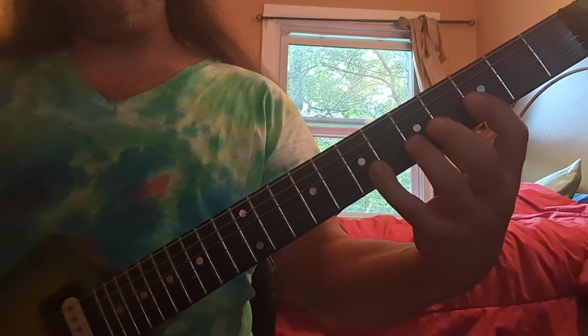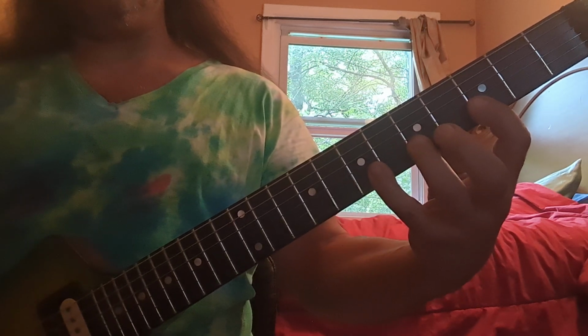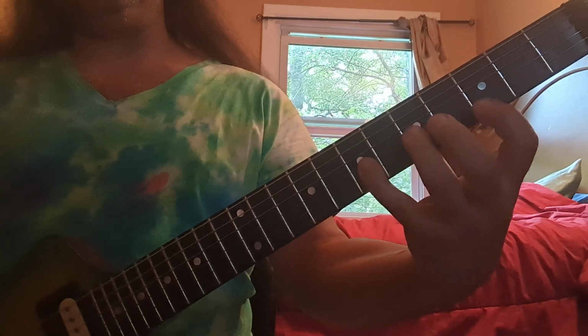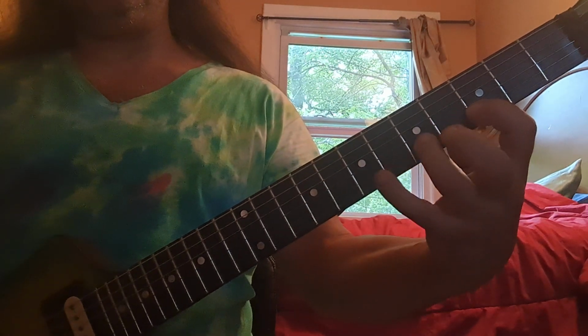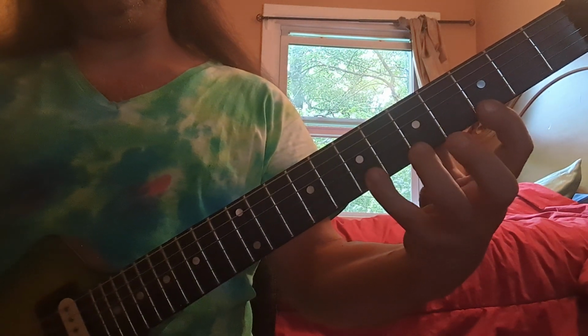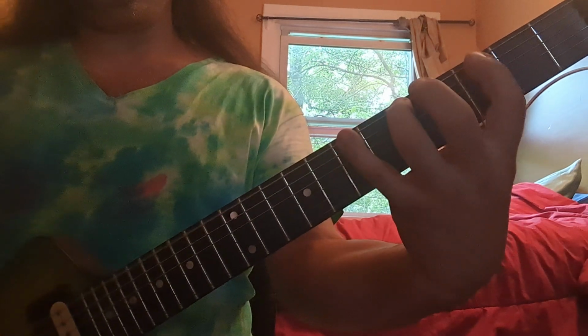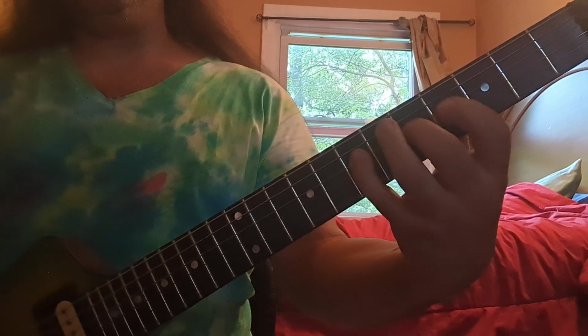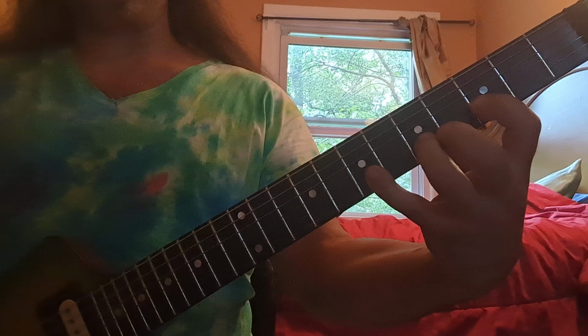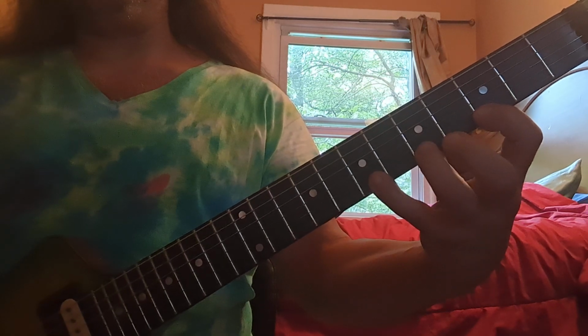So you got to keep it to 5, and keeping it to 5 with 3 notes on every string means you've got to repeat this D note again over here. So it's D, E, F sharp, and then G, A, B, C, D, E, F sharp, G, A, B. There you go.